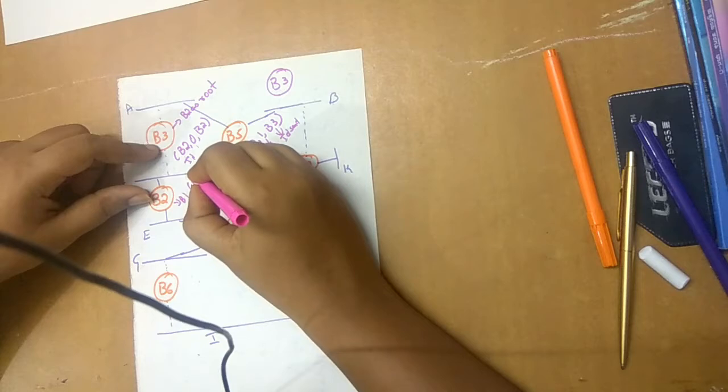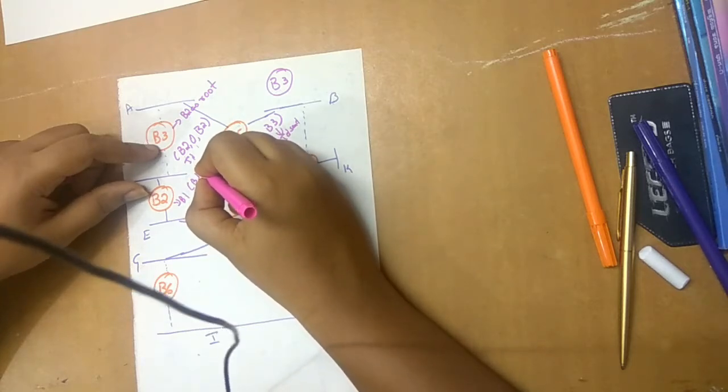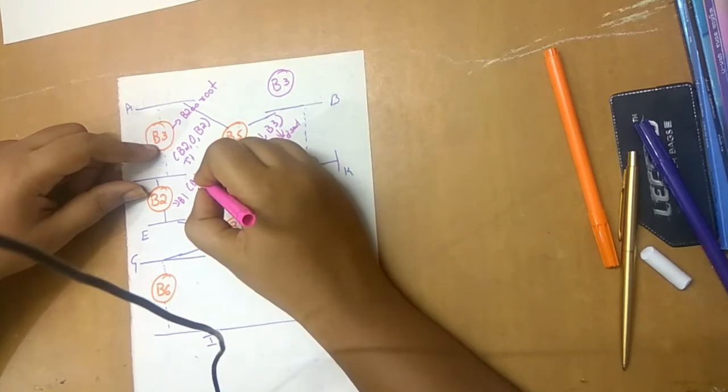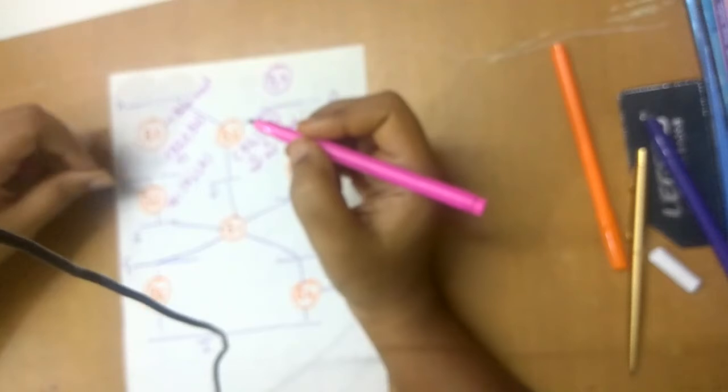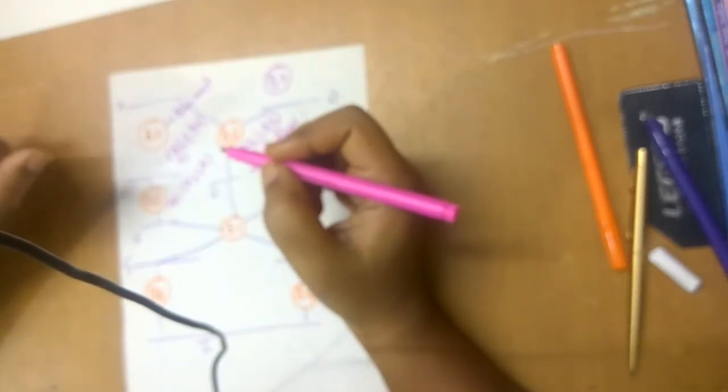What will it send? B1, 1 and B2. It will forward this to the next bridge.